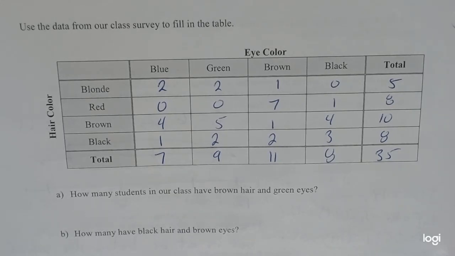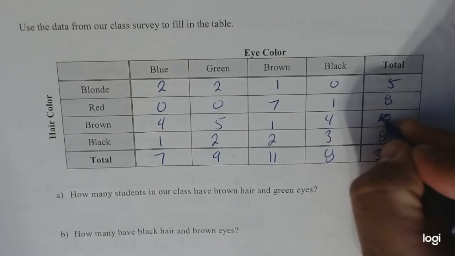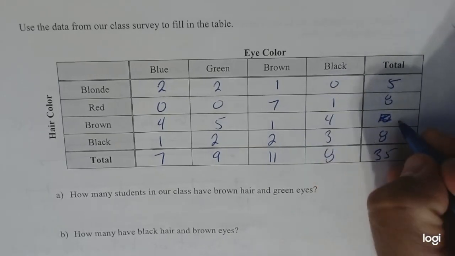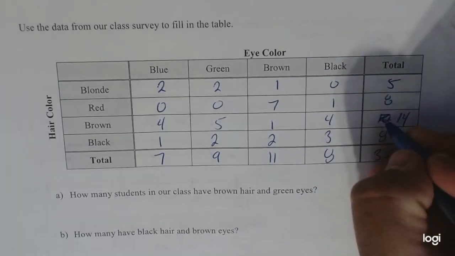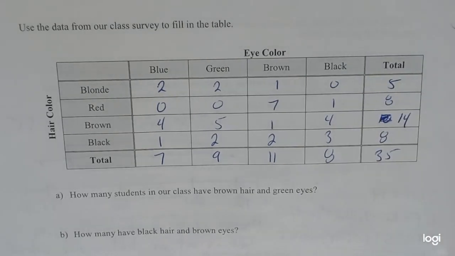Oh, what am I off? Ooh, this one's off. This should be 14. There we go. There's 14. All right, now we get 35 each way. Okay, so this is essentially a probability question, right?